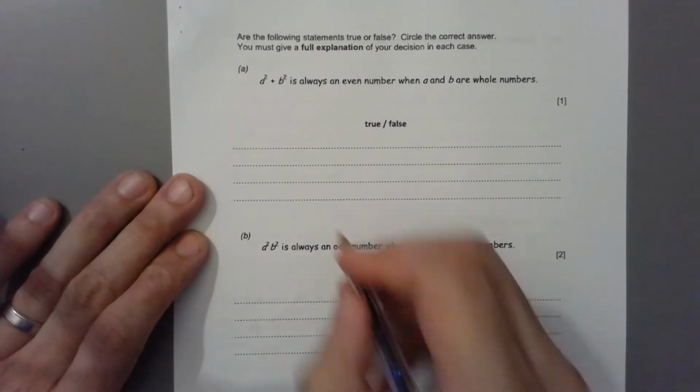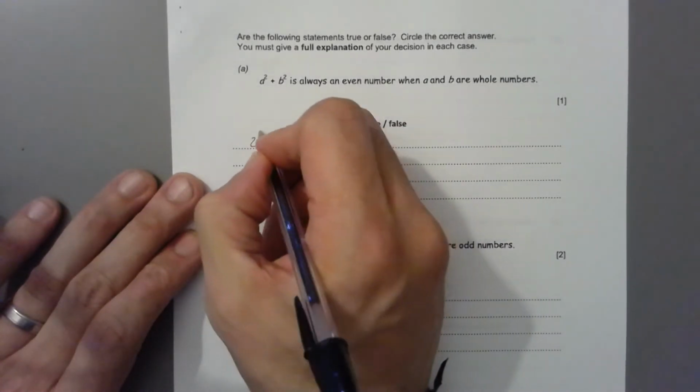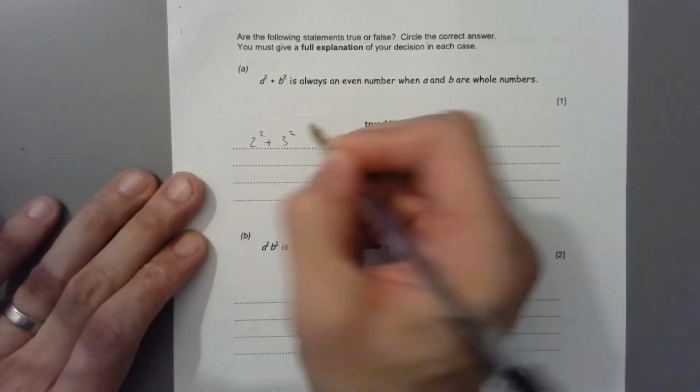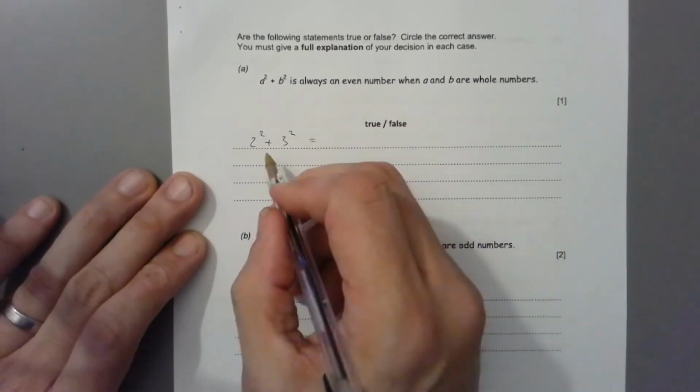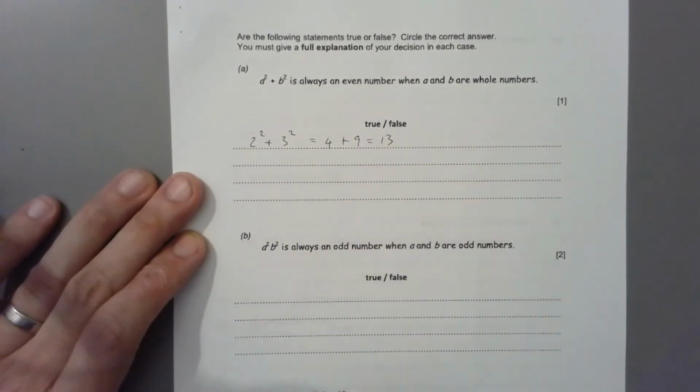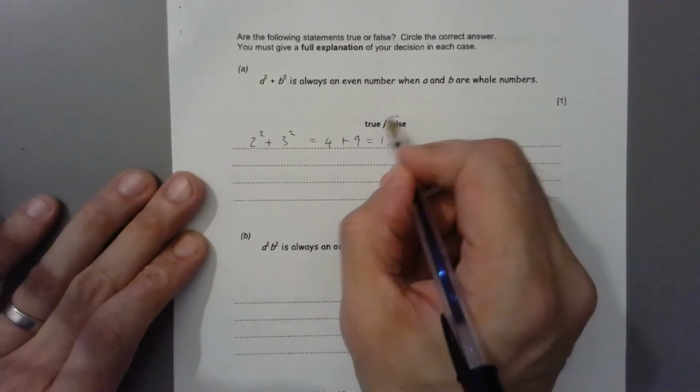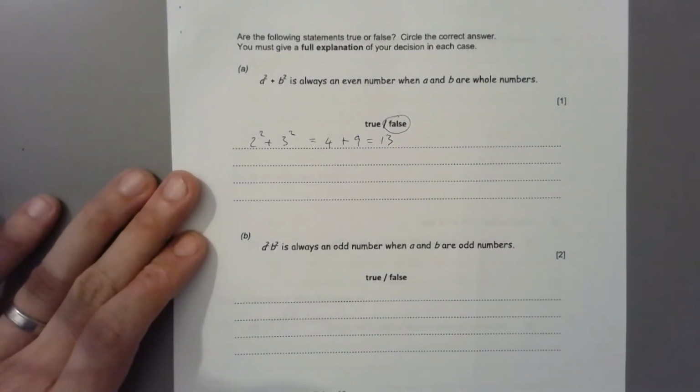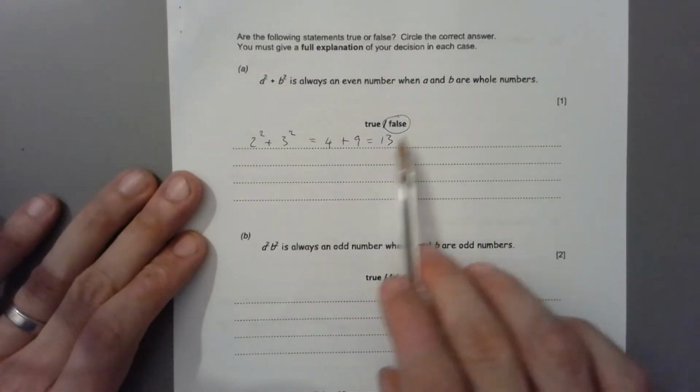So you could pick 2 squared plus 3 squared. If I work that out, 2 squared is 4, 3 squared is 9, 4 plus 9 is 13. Well, I've just proven that that is not always even, so that statement is going to be false. You need to make sure that you give an example to get your marks. You can't just guess.